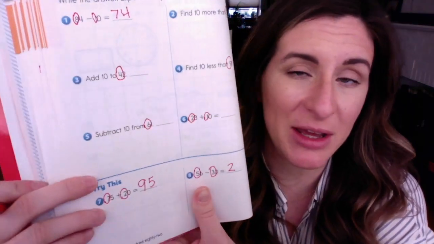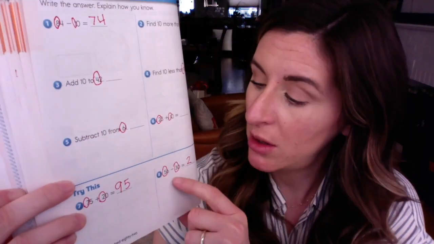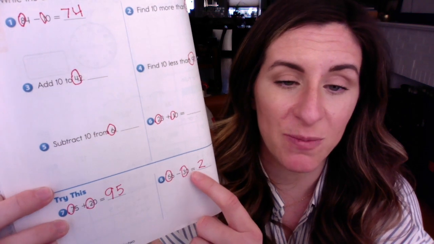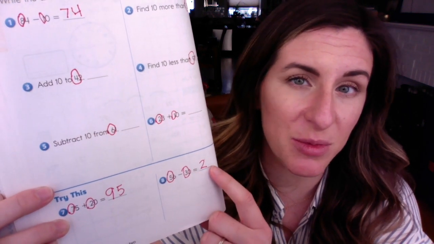And then the number in the ones place doesn't change. There's a 6 in the ones place here. There's a 0 in the ones place here. So the number in the ones place doesn't change. We're not adding or subtracting ones here.